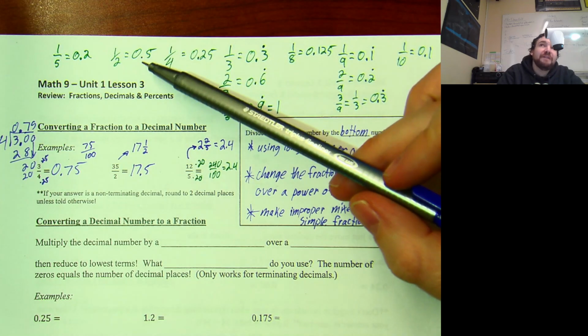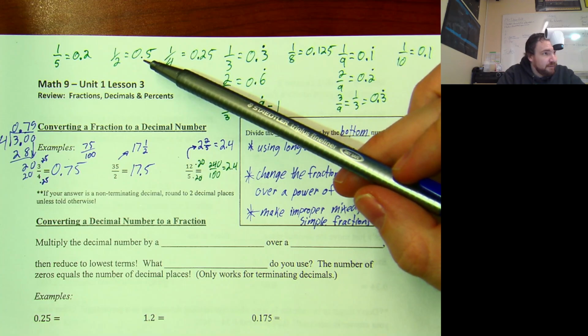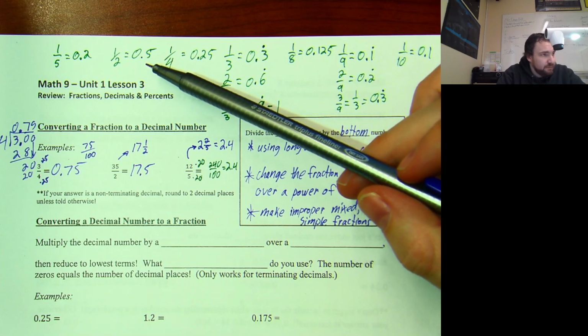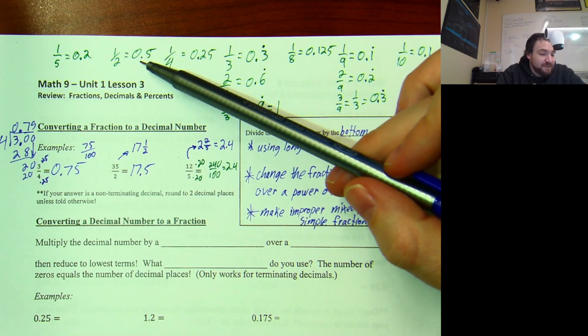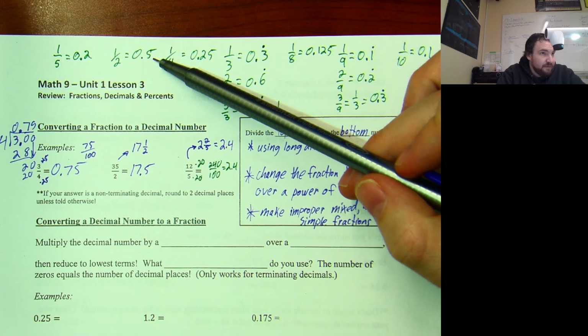So if I have 0.5, do I have to multiply that by 100? I mean, I could, but do I have to? What could I multiply instead? I can multiply by 10, because that would be enough to move the decimal place behind my digits, yeah? So it's not always 100.